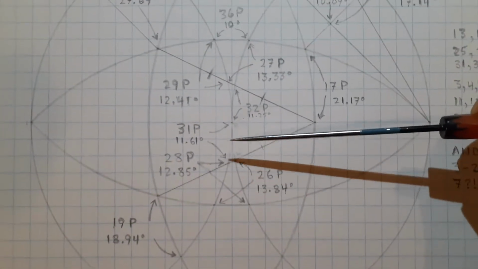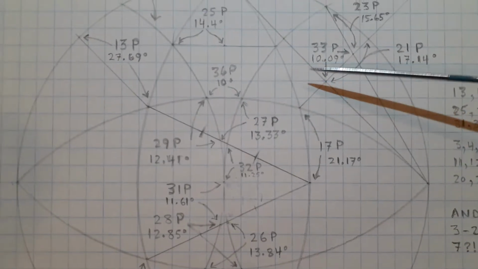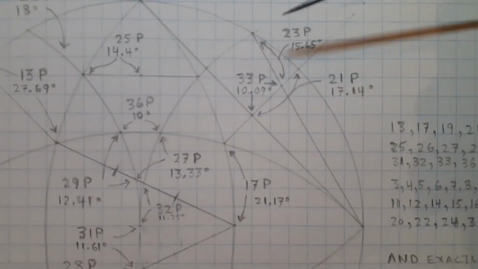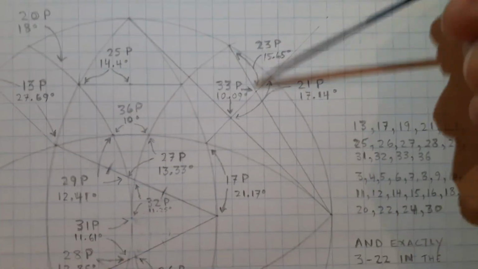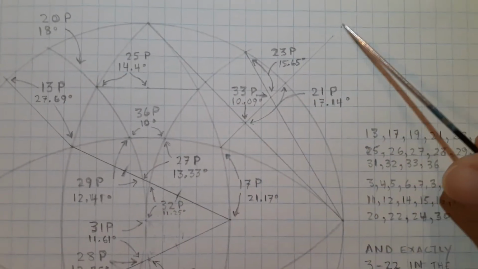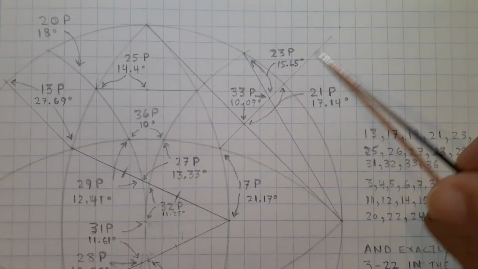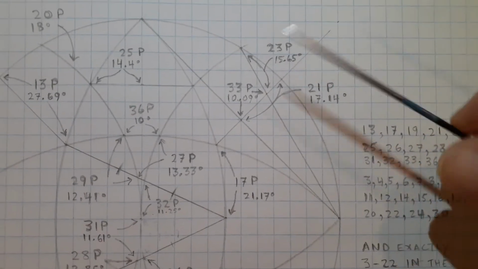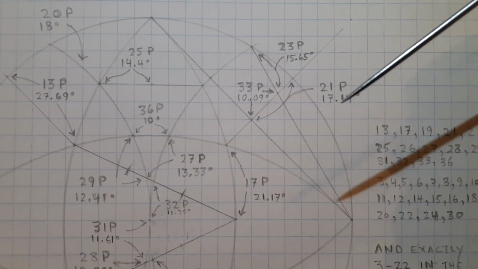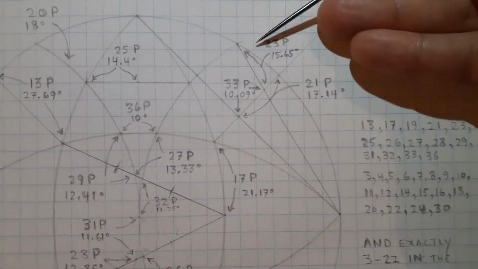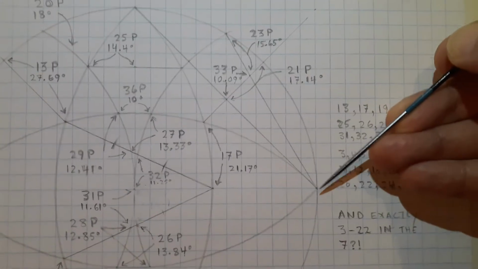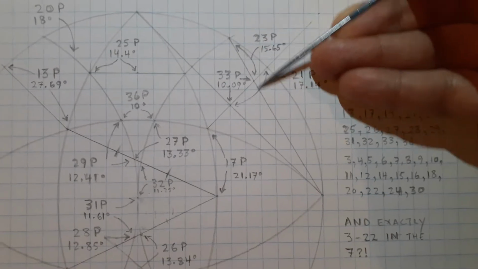The next one is the 23, I believe. That's the 23 there. And so to get these ones, you had to draw another 45 line from the center, extend that line over there, and also you needed to draw the line from one of the sides of the hexagon.